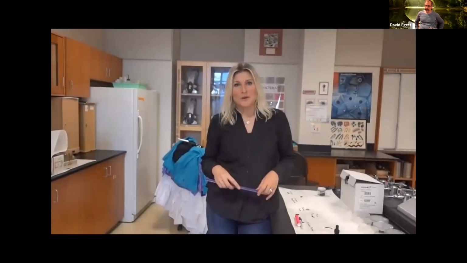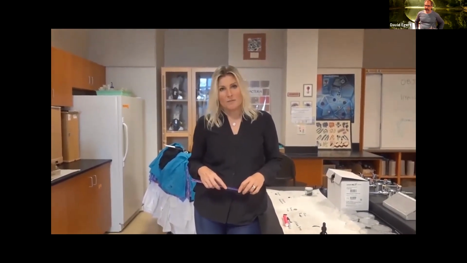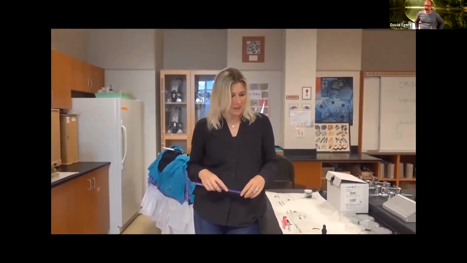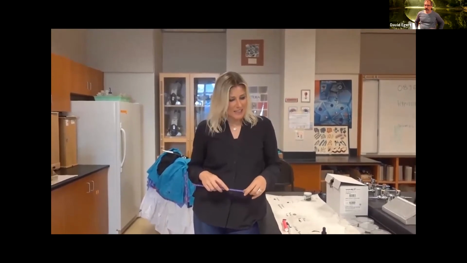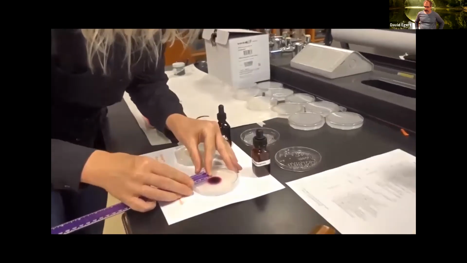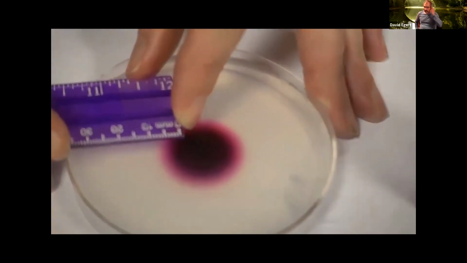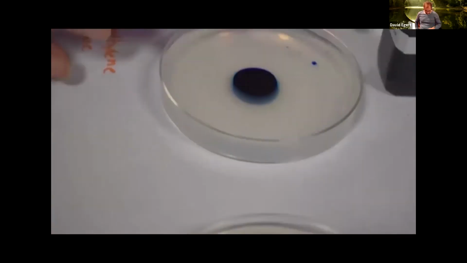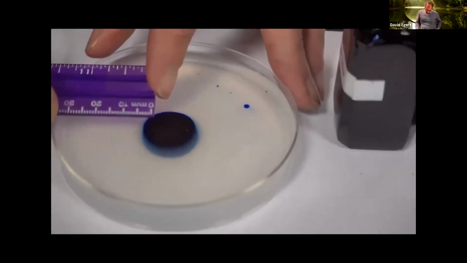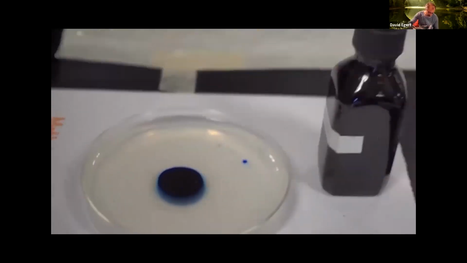All right, so we're here at our diffusion experiment, and we're going to do our time after 1 hour time point measurements. And so I'm just going to use the ruler again and measure from the edge of the well. And in this case, it looks like 7 millimeters for the potassium permanganate and 4 millimeters for the methylene blue.